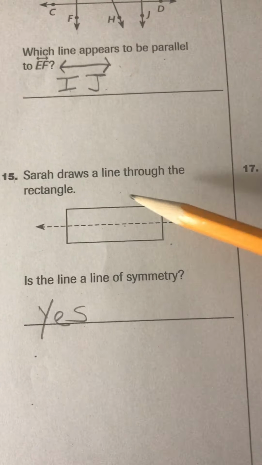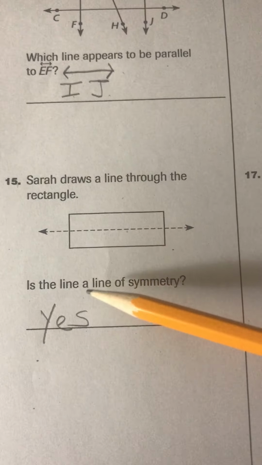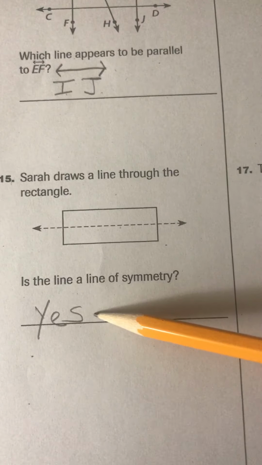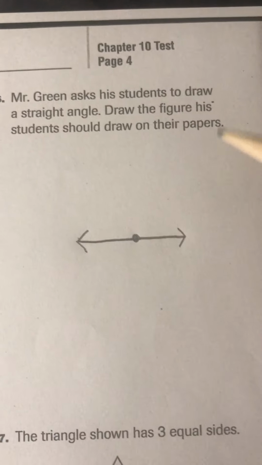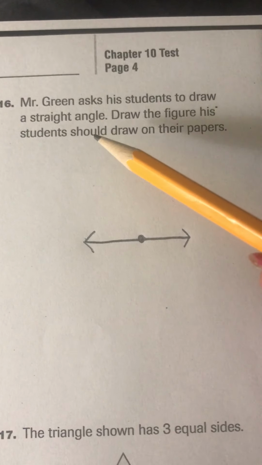Okay. Sarah draws a line through the rectangle. Is the line a line of symmetry? Yes, that's all you had to put for that. The next one, you had to draw a straight angle.